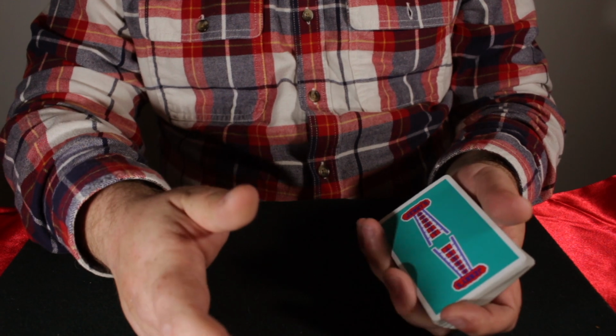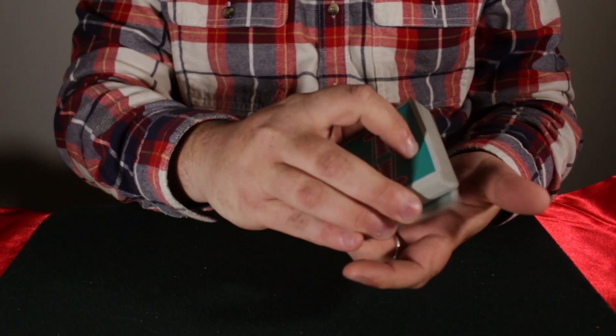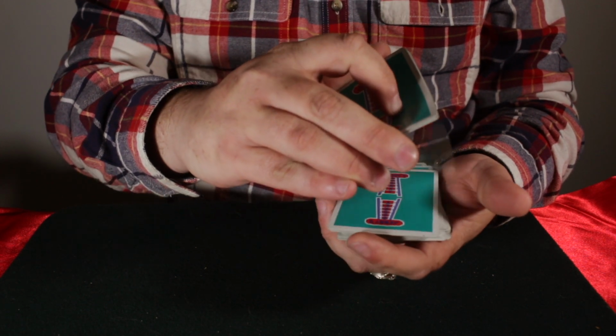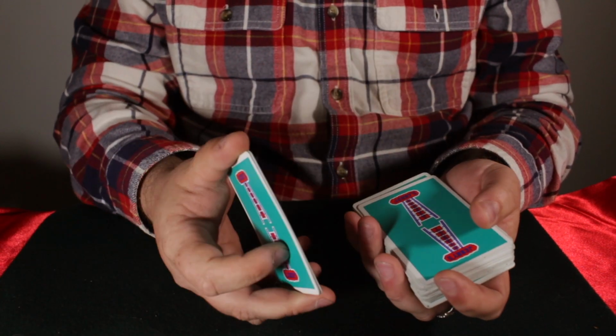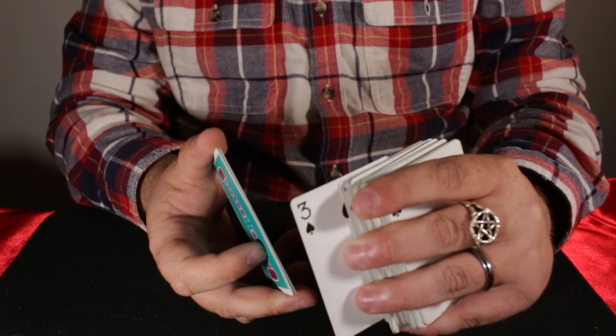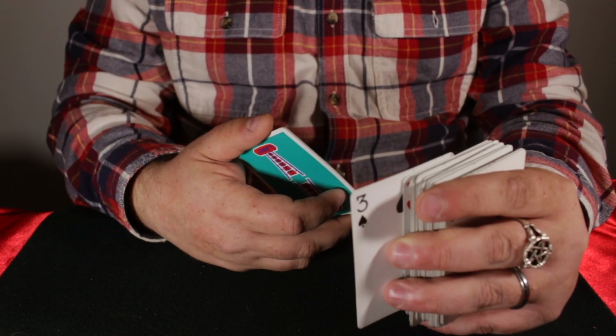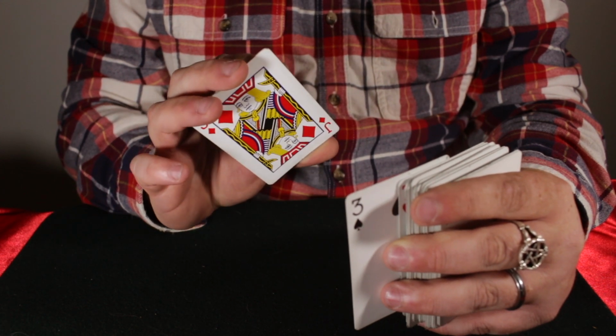Another great use for the key card principle is through the use of a dribble selection. So you would dribble the cards into your other hand and let the spectator say stop whenever they want. They could say stop here. They would look at the top card. While they're remembering their card, you're getting a peek at the bottom card, in this case the Jack of Diamonds.